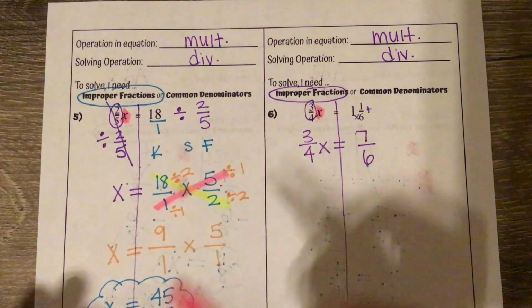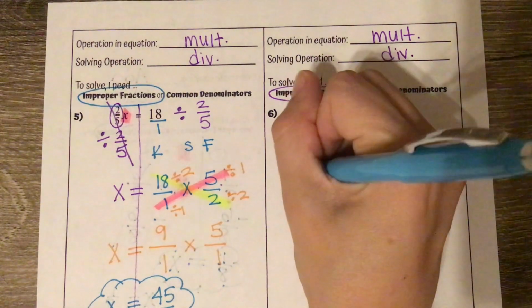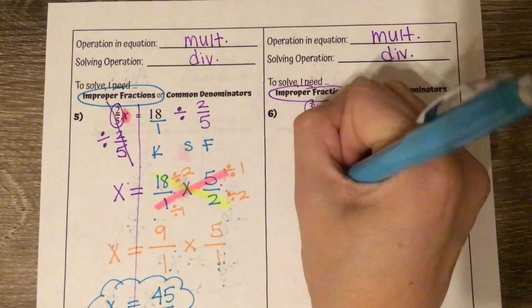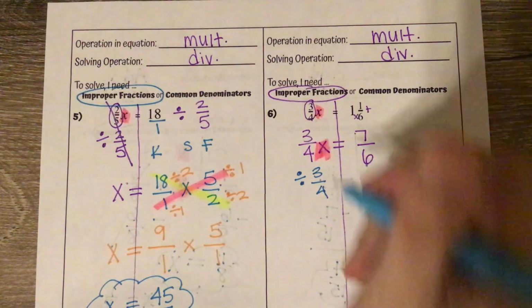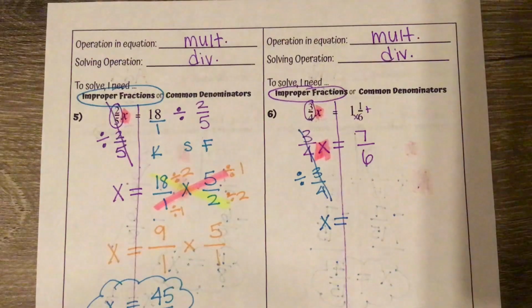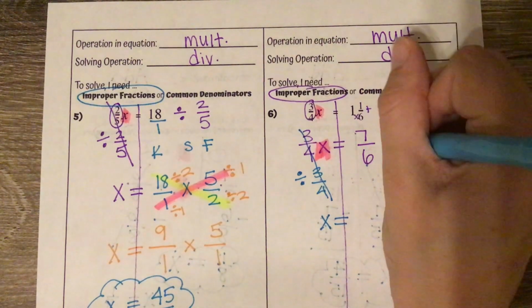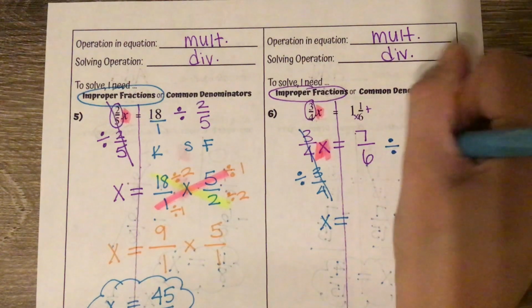Now, looking at the side with the variable, we're going to start solving. We said we need to divide. With fractions is the only time we're saying it's okay to use the division sign. On the side with the variable, it should cancel out. You're left with just x equals, and then 7/6, we're going to also show that divided by 3/4.